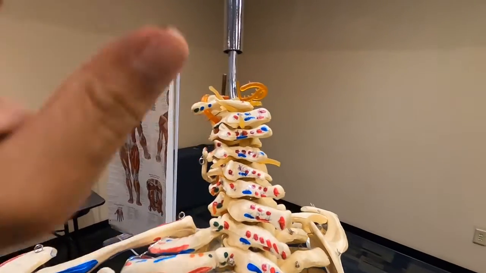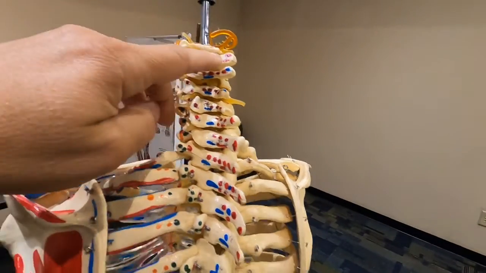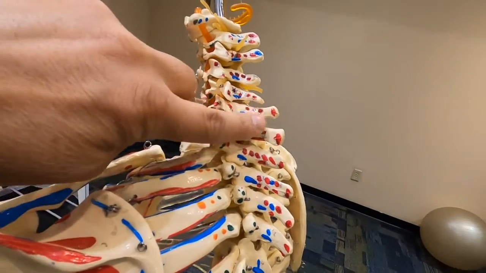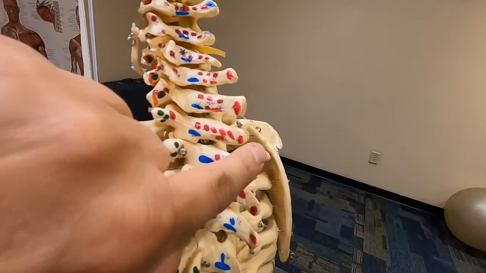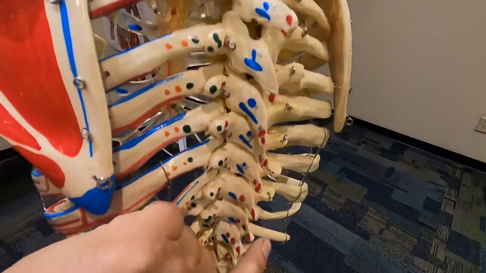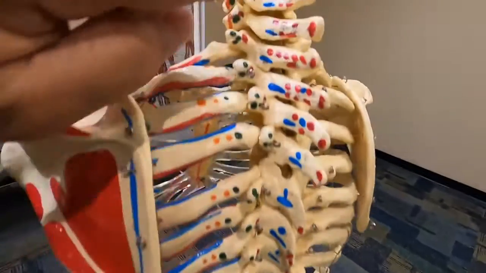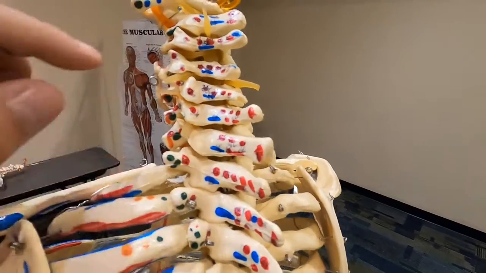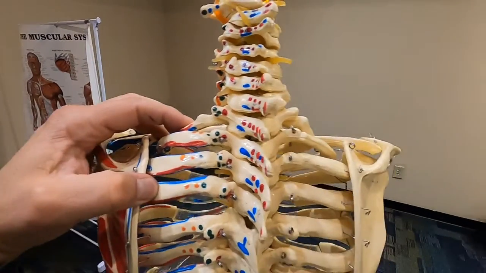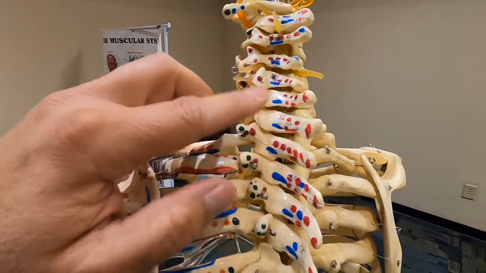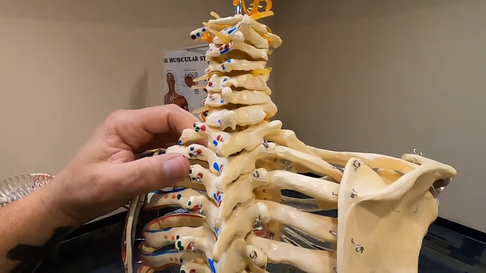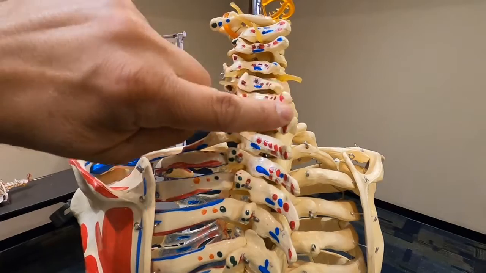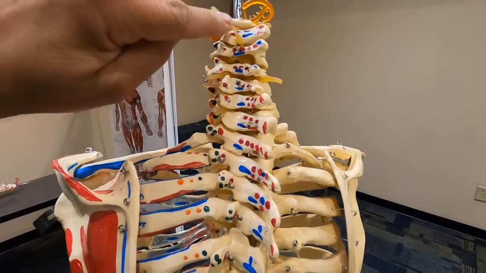Of course, we don't have a cranium on it. This part that sticks out, if we look at it from the side, that's your spinous process. So it runs all the way down each vertebrae. So when you feel your spine, that's what you're feeling in the back, your spinous process. And then on the side of each vertebrae, we have these transverse processes that stick out on both sides. So 2 transverse processes, 1 spinous process of each vertebrae.